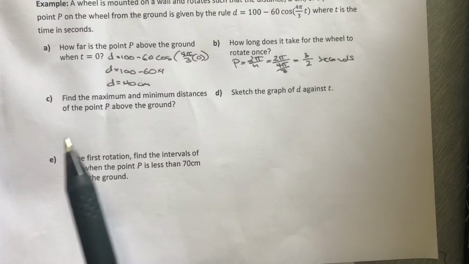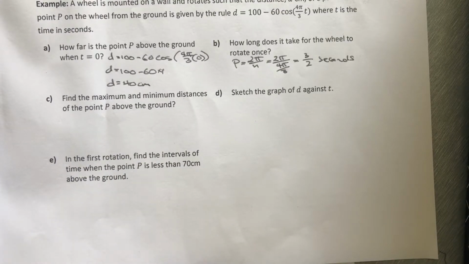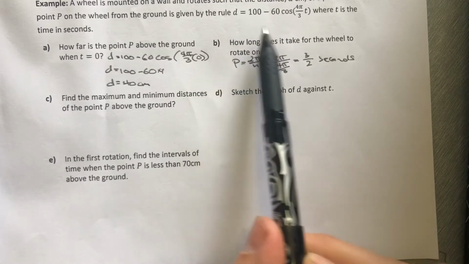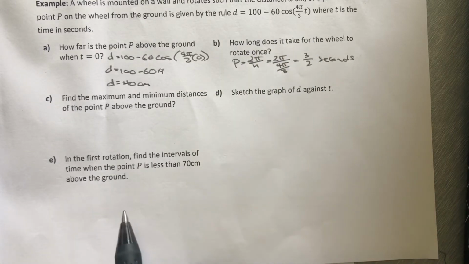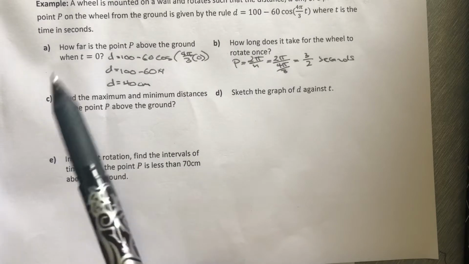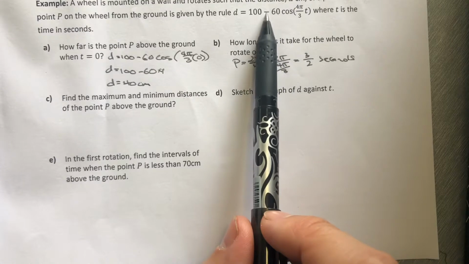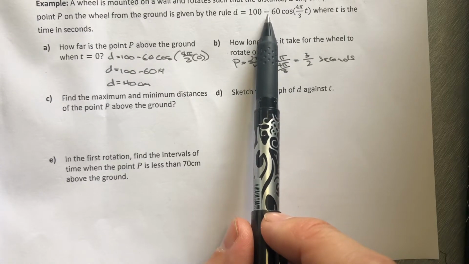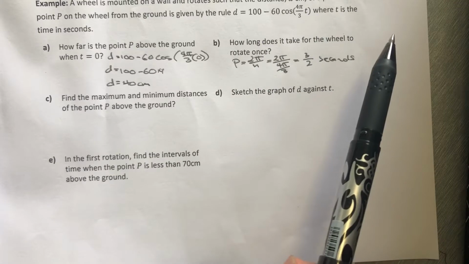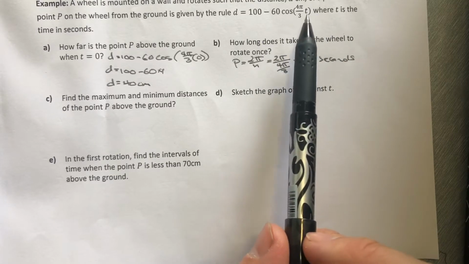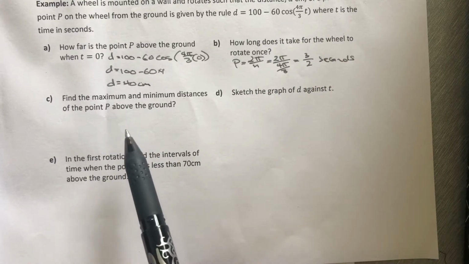All right, question C. Find the maximum and minimum distances of the point P above the ground. Well, we know that it started at 40. We want to see how high and low it goes. Now, given the rule, if you can read this rule, hopefully you guys can, because we've had a few exercises where we've practiced using these rules. We should be able to recognize that it starts off at its lowest because we've got a negative cos graph, then goes up to the top, and then comes back to the bottom. But, to be honest, we don't really need to know that. All we're being asked here is the range.